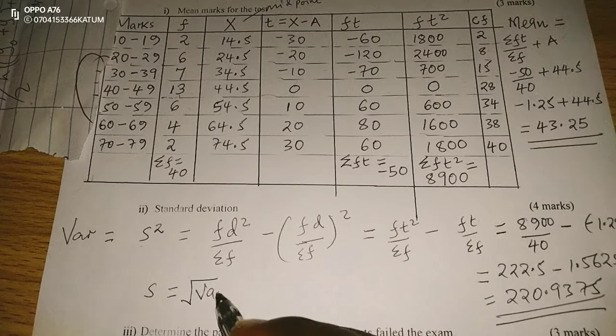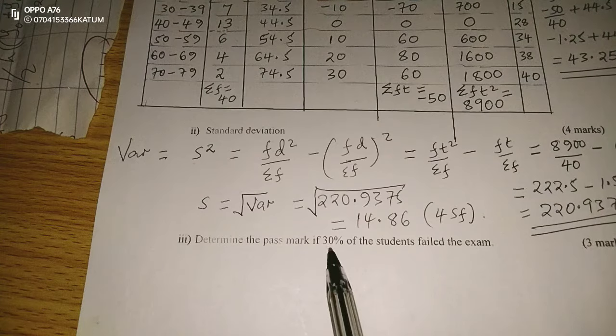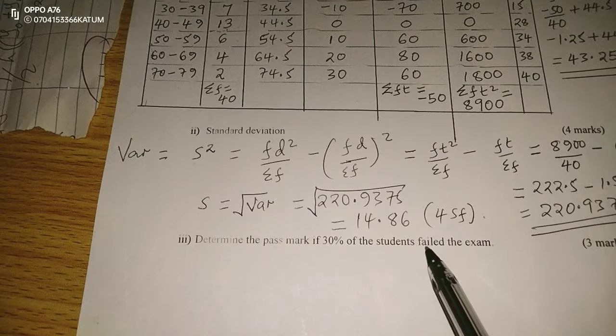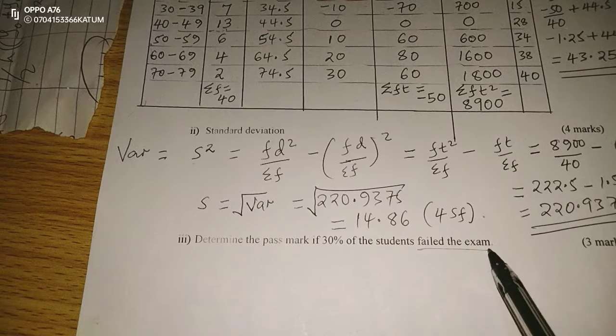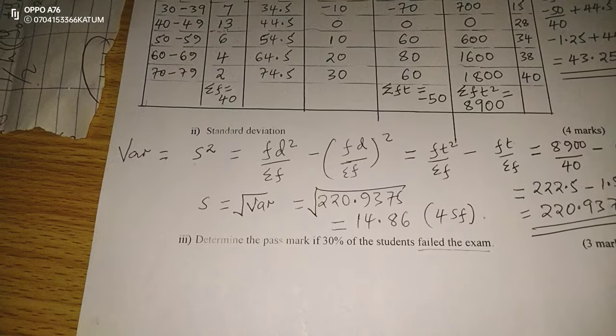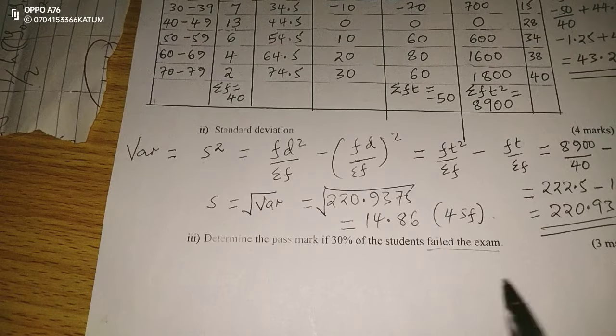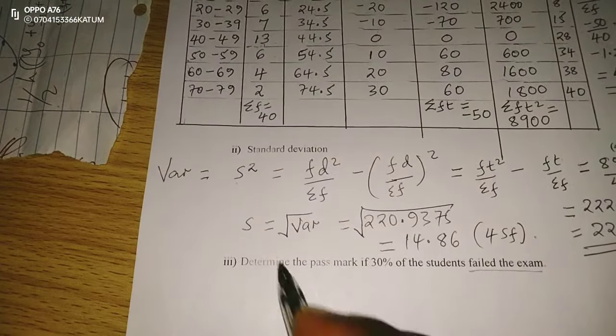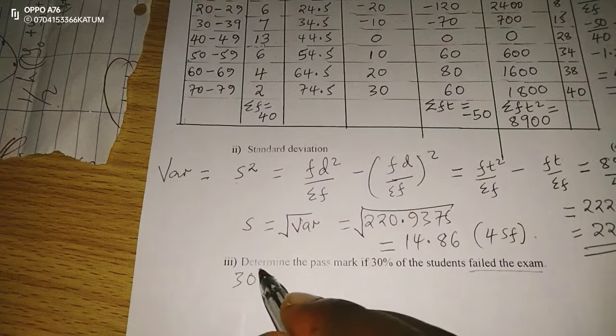Lastly, we are asked to determine the pass mark if 30% of the students failed. So 30% are between 0 and the pass mark. That means I just need the 30th percentile.